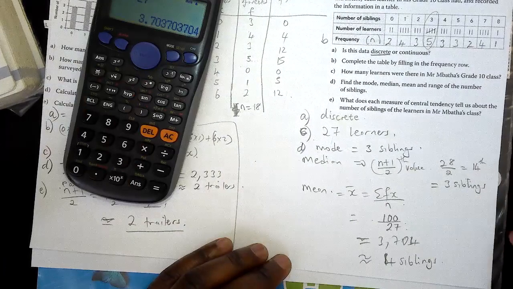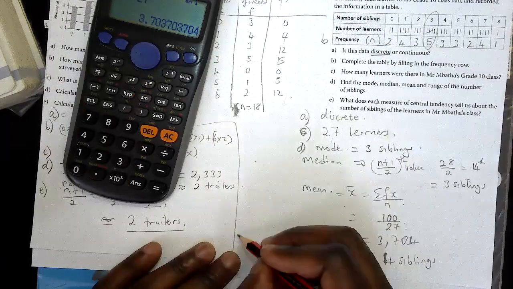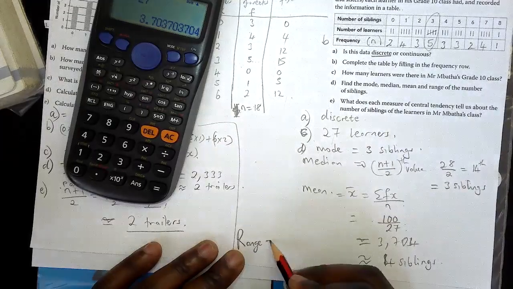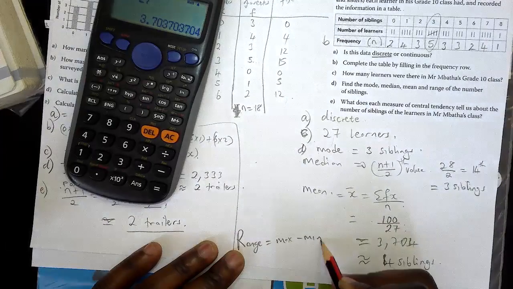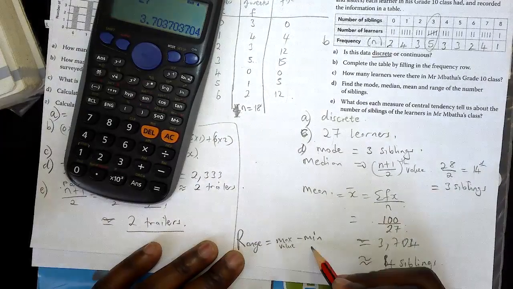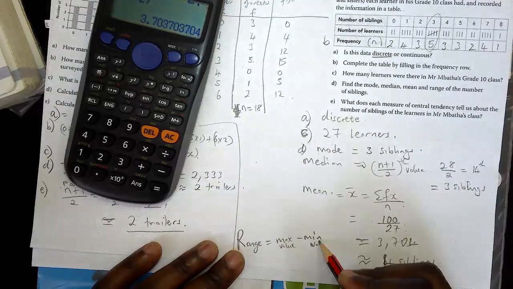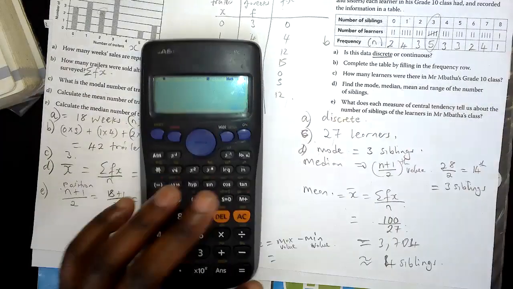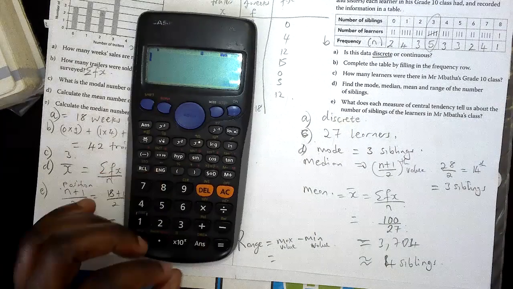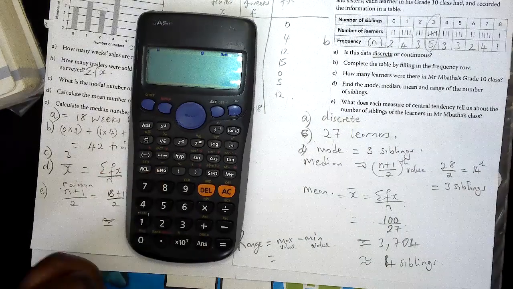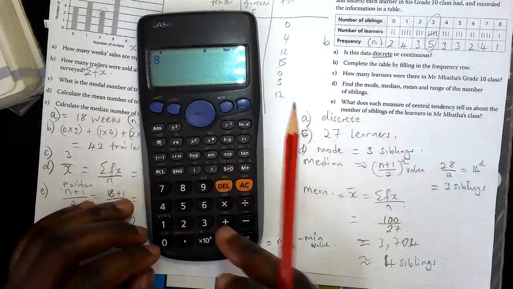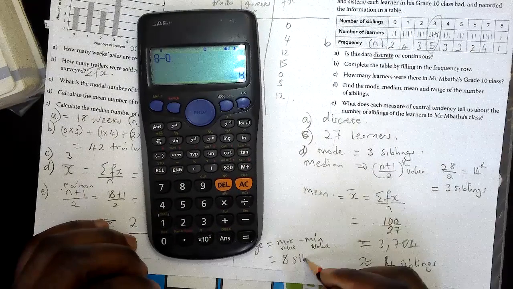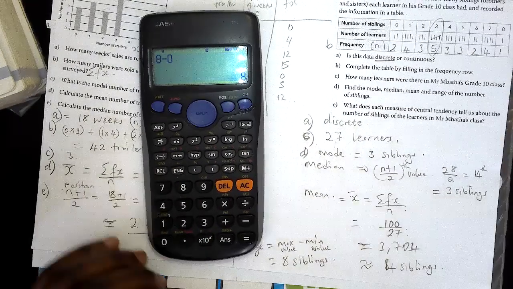Now what else? Range. Okay, sorry, I'm going to put the range here, sorry guys, because of my space. Range, we know that it's maximum value minus minimum value. What is our maximum value here? Number of siblings, 8. The least is 0, so 8 minus 0 is going to be 8 siblings. Okay, so it's 8 siblings.